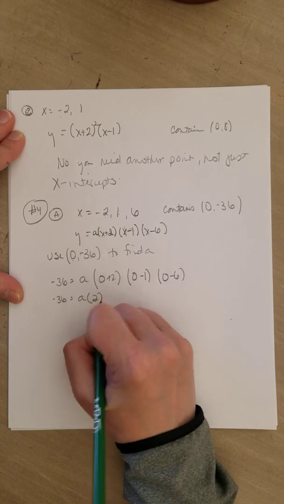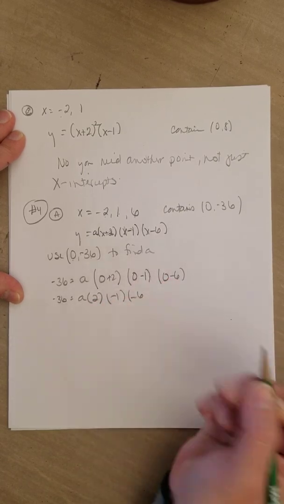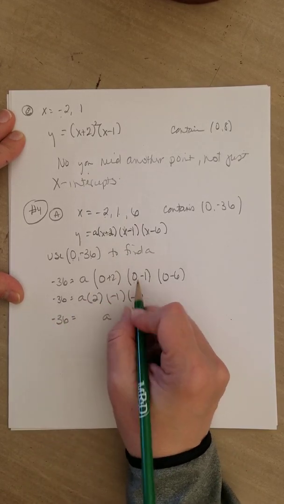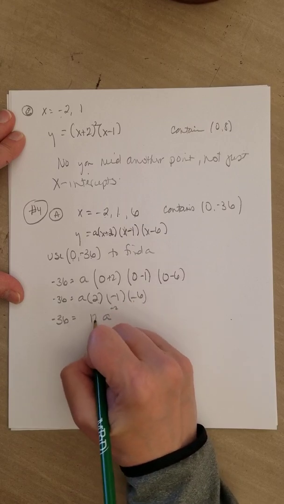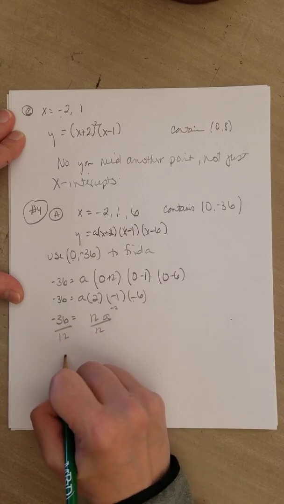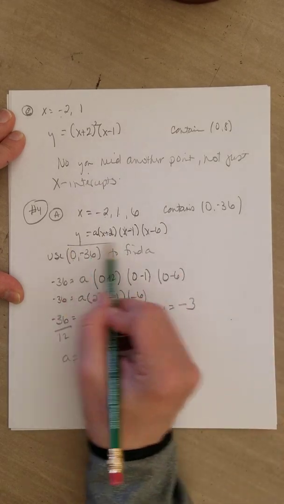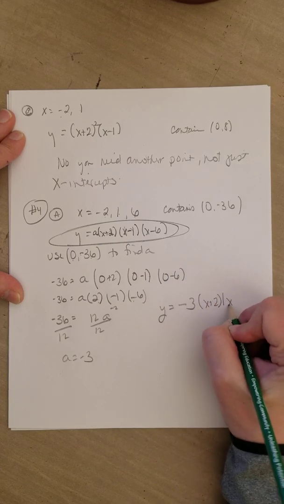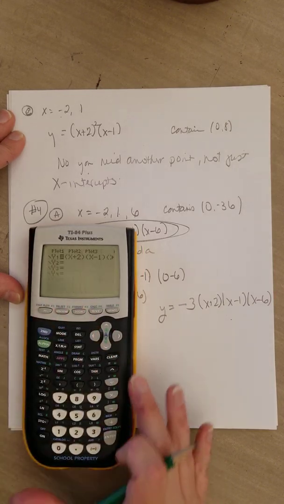Negative 36 equals a times, 0 plus 2 is 2, 0 minus 1 is negative 1, and 0 minus 6 is negative 6. 2 times negative 1 is negative 2, times negative 6 is 12. Divide by 12. a equals negative 3. So my equation should have negative 3 as my a. It's going to look exactly like that: negative 3 times x plus 2 times x minus 1 times x minus 6. Let's see what happens with that.